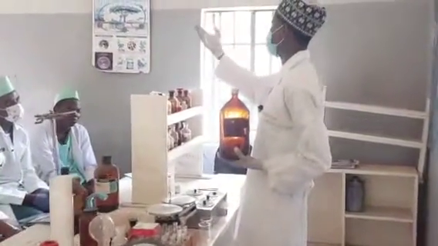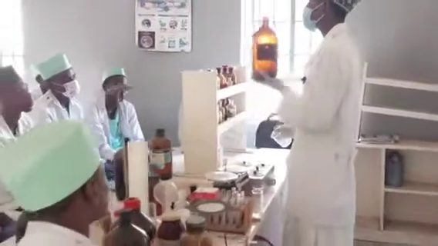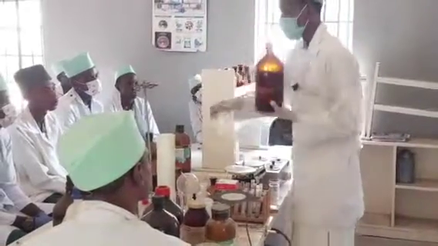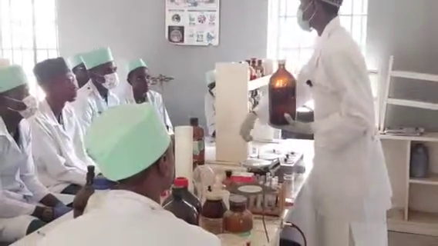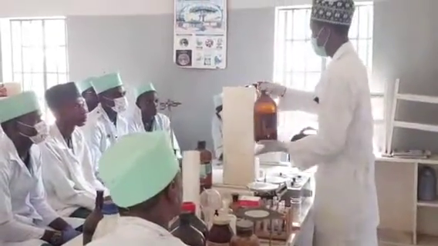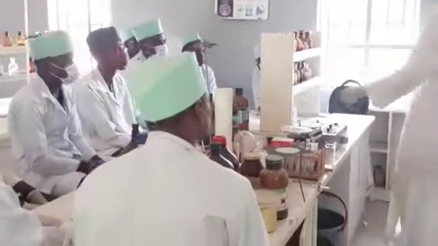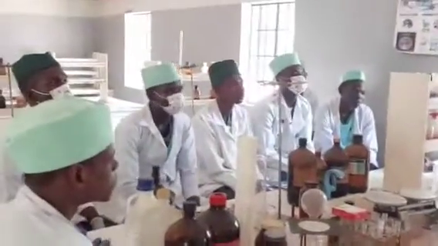So before getting what you needed, you spill it out into the sink. You should not do that. Why? Because it is concentrated. Due to the concentration, it can destroy the layer of the sink. If it is concentrated, it will destroy the layer of the sink. So this is another precaution when handling reagents.